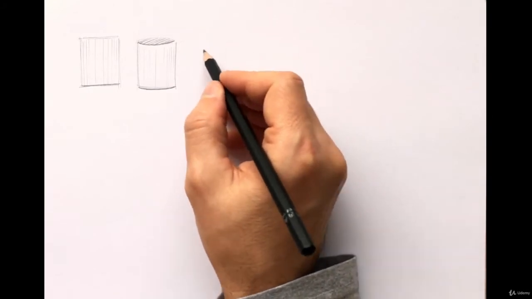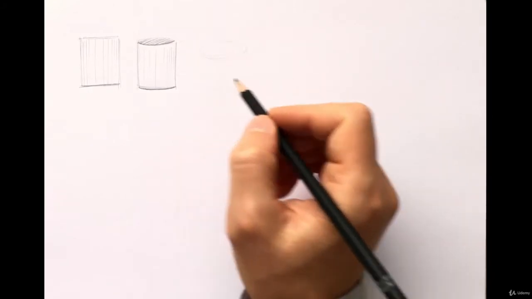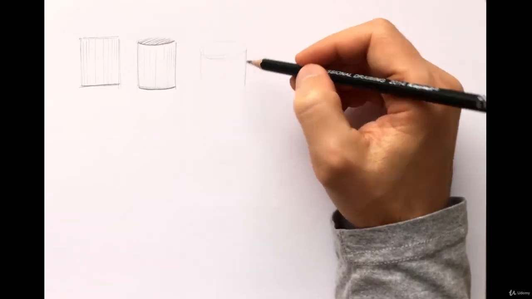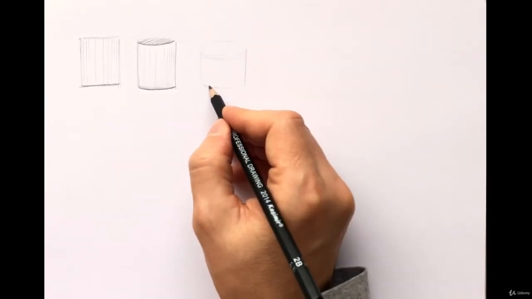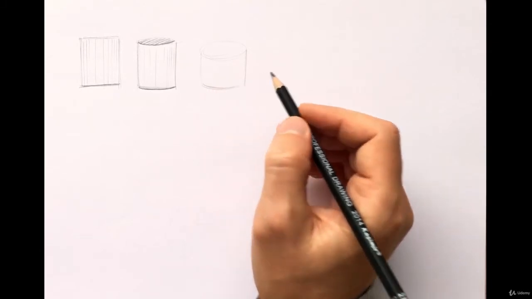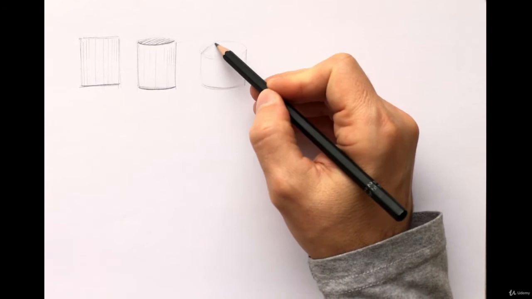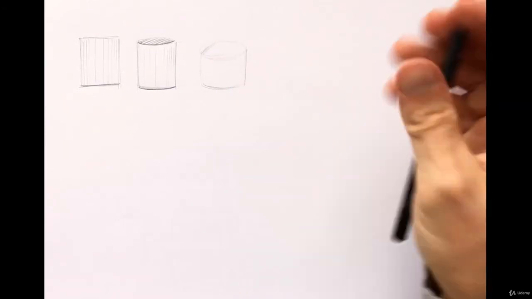Note that as I move the camera further upwards, the ellipse will be getting wider. You can also notice that the height of the cylinder is getting shorter, at least on the drawing. This is how rotated objects behave in perspective. Distances are getting compressed.